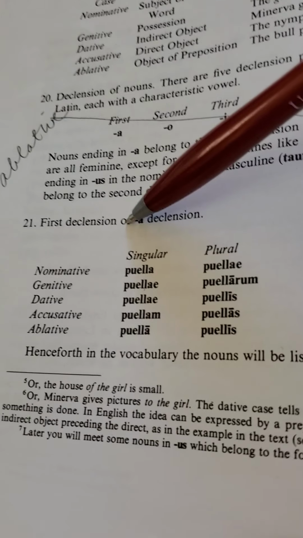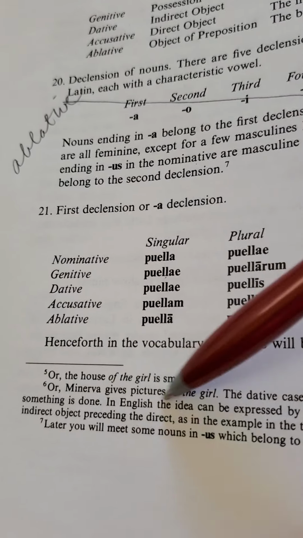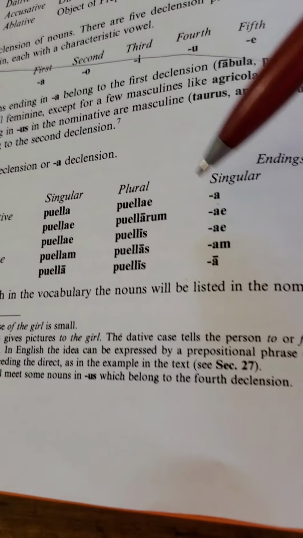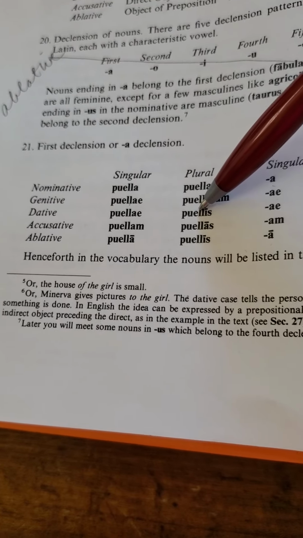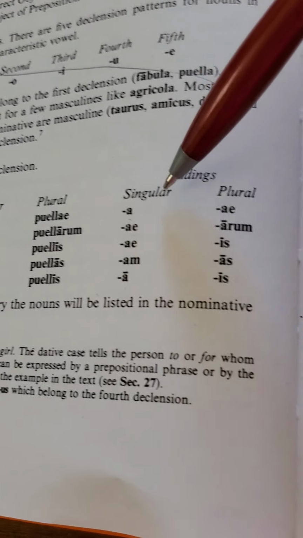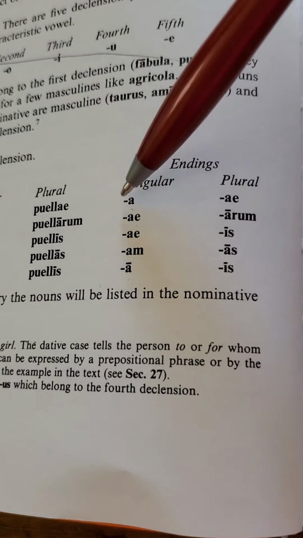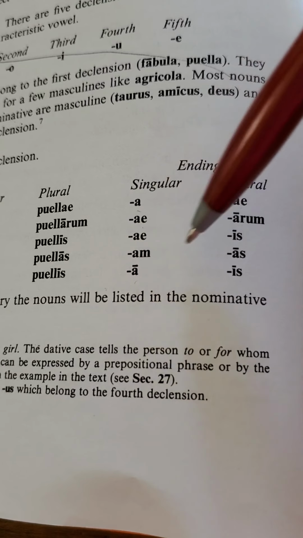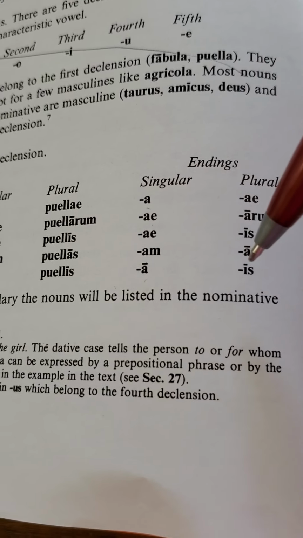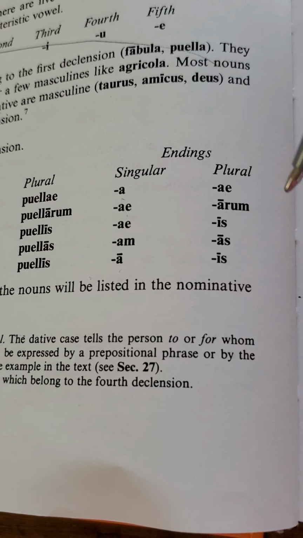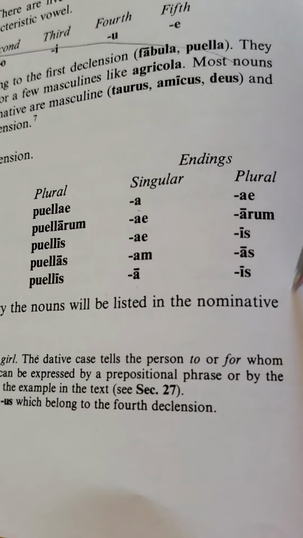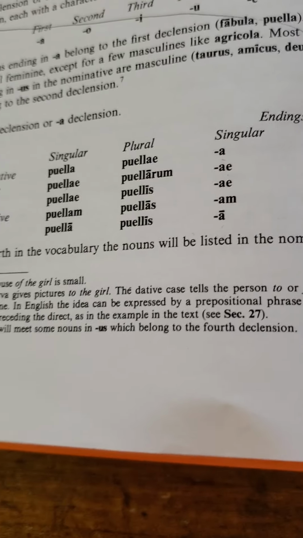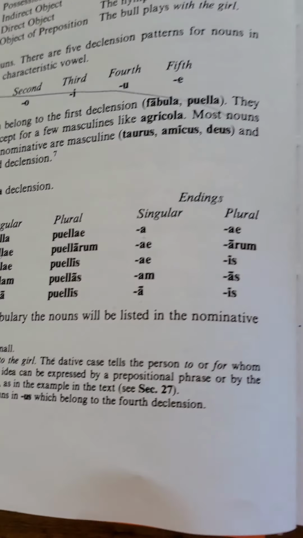And here is a first declension, all declined for you. So y'all have already done that a couple of times. We've been practicing with the declensions, even though we haven't gotten the meanings of the cases yet. So here are the endings: A, AE, AE, ARUM, AE, IS, AM, AS, AIS. So y'all should be having those memorized, hopefully, on a little index card. Getting us ready for 102.